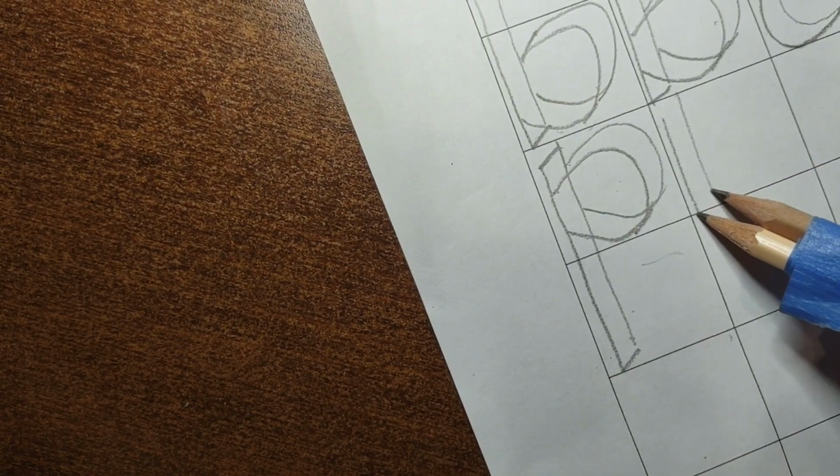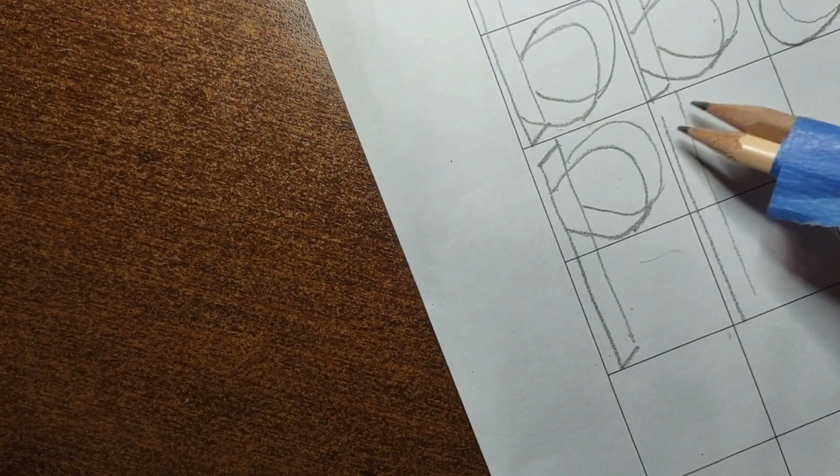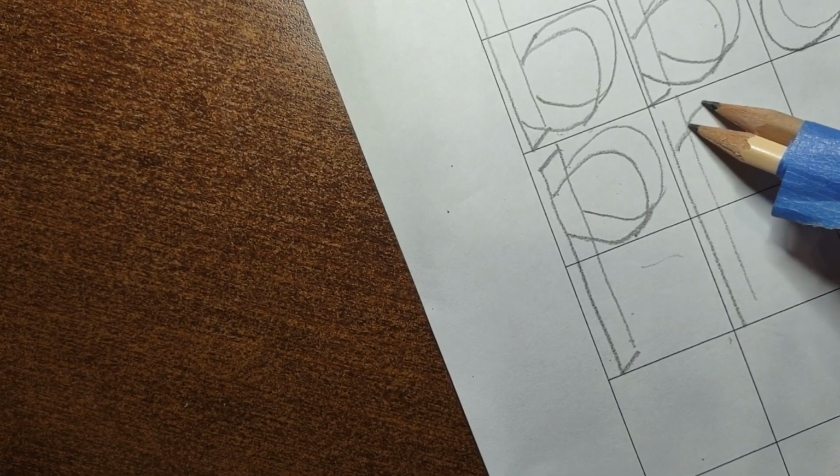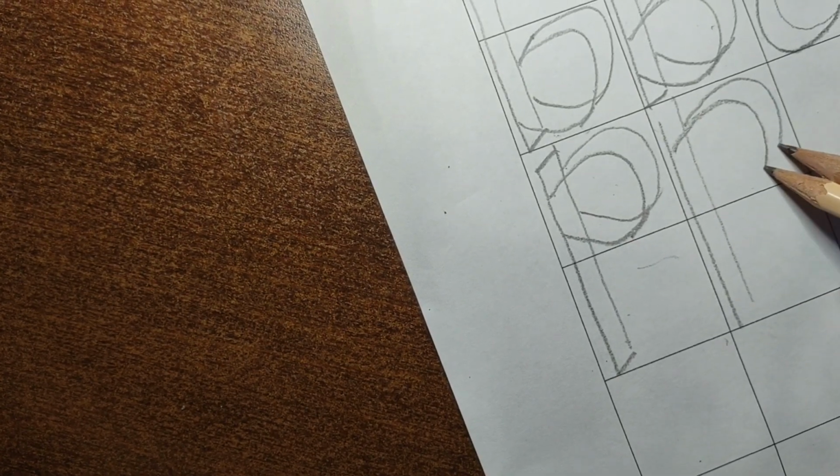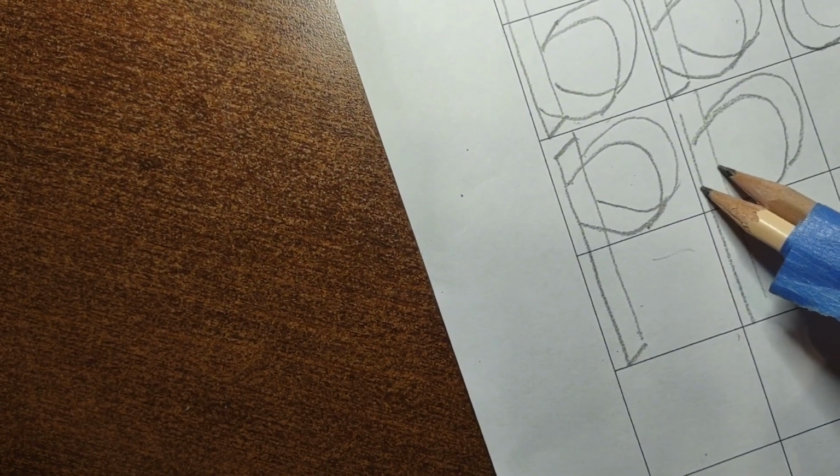Let's do that again. We have the line, start here, make our O, close it, right there it closed. Let's start in the line again, close it up there. All right, there is the P.